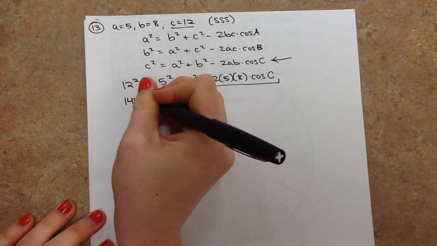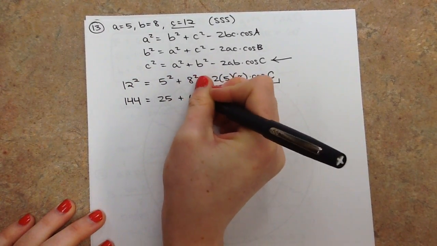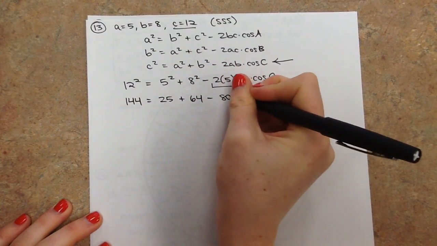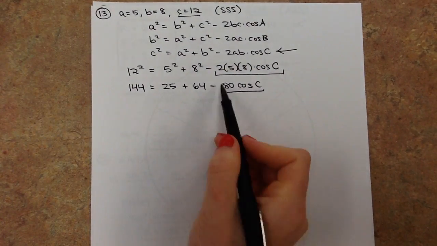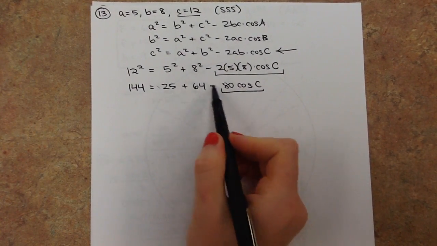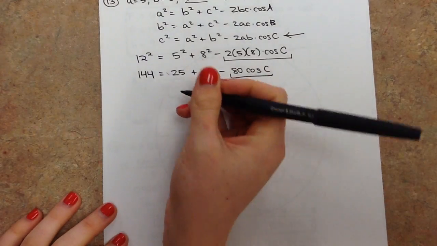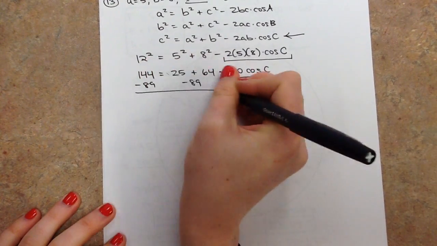12 squared is 144. 5 squared is 25 plus 8 squared minus, and this would be 2 times 5 is 10 times 8 is 80. So that 80 stays attached to the cosine of c. Do not add and subtract all these numbers together. Remember, order of operations, multiplication is stronger. So these add up to 89. I'm going to subtract 89 from both sides.